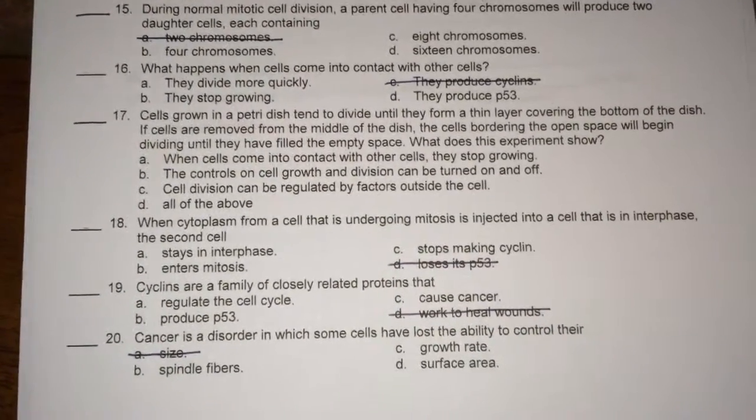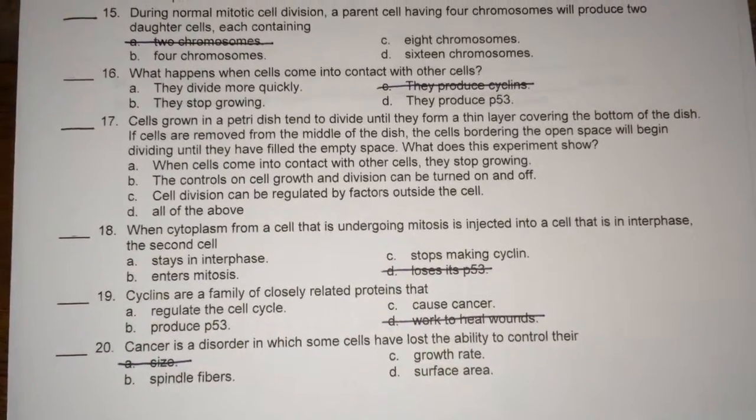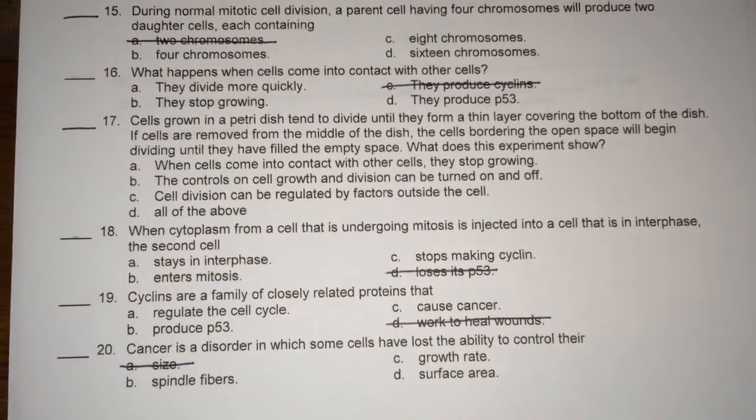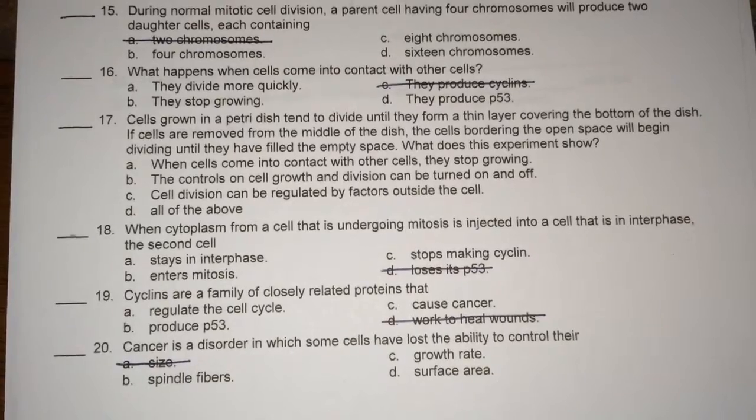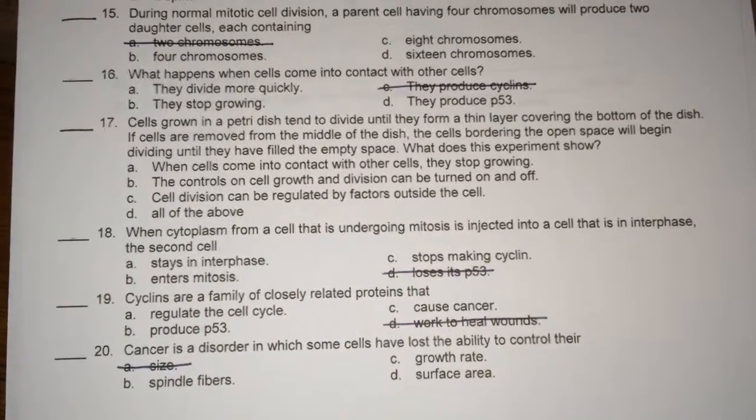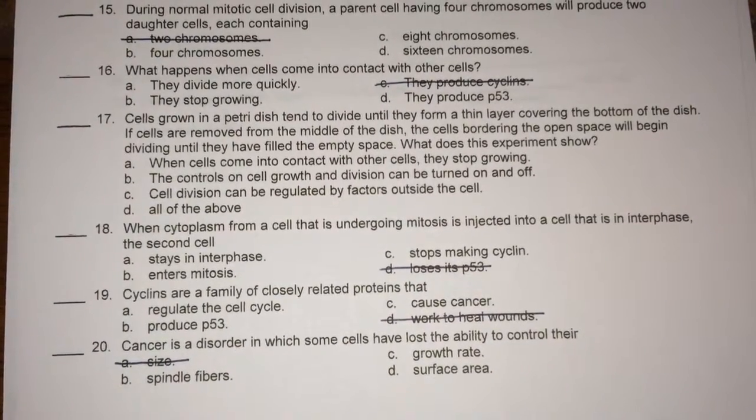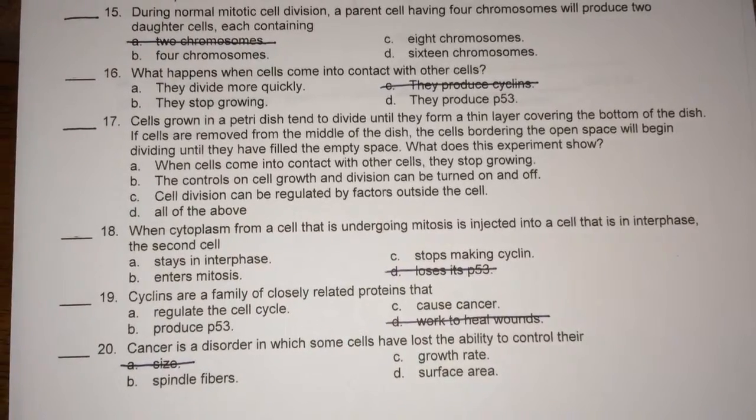Number 16. What happens when cells come into contact with other cells? A, they divide more quickly. B, they stop growing. Or D, they produce P53.